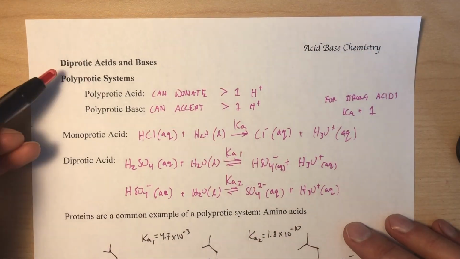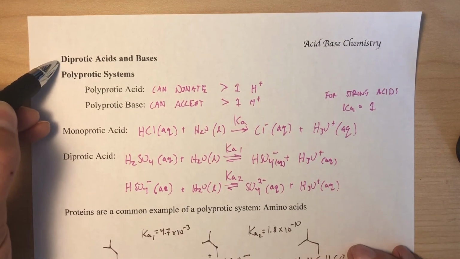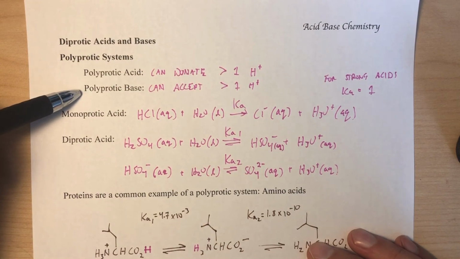Now that we have completed our titration curve, we're going to take a quick look at what happens when we have polyprotic systems. So, for example, a diprotic acid and base. A polyprotic system is one that can donate more than one proton, and a polyprotic base is considered something that can accept more than one proton.